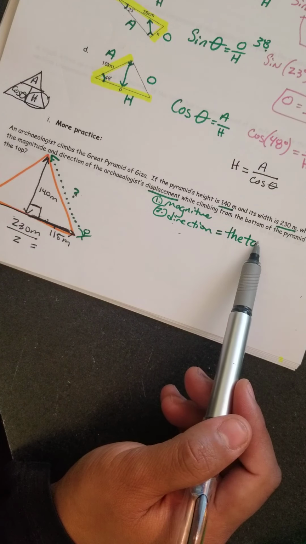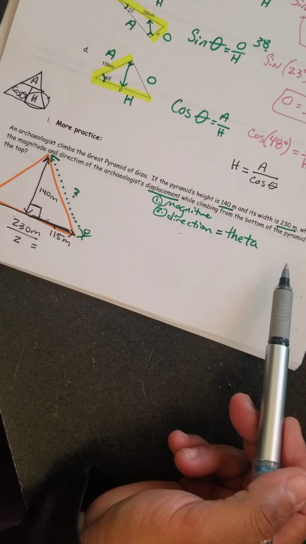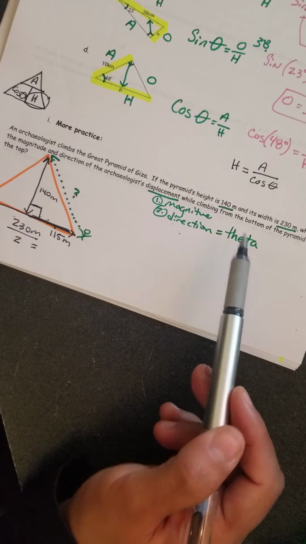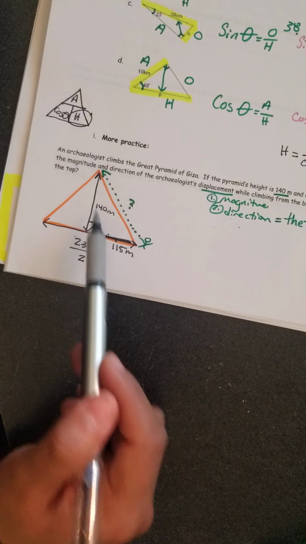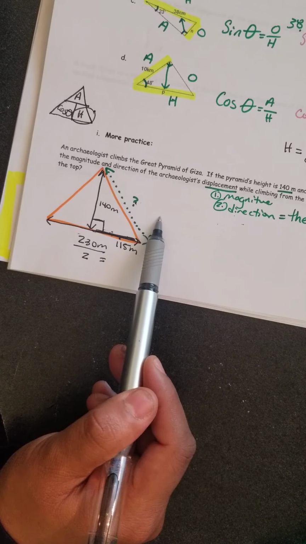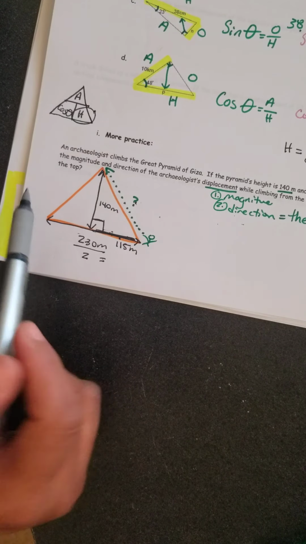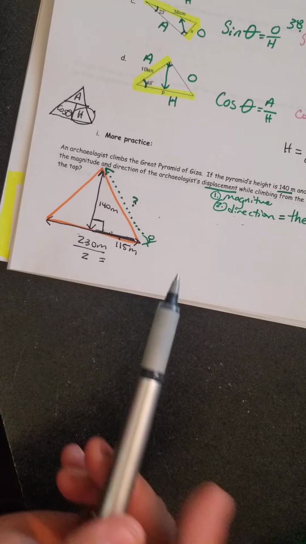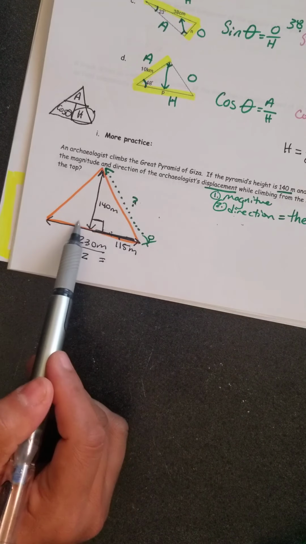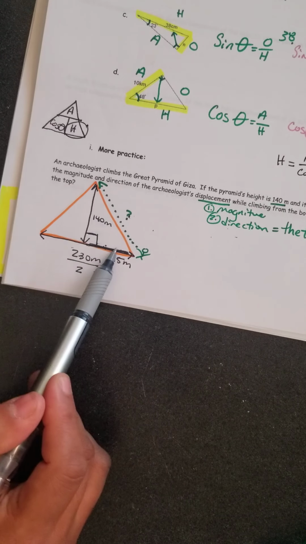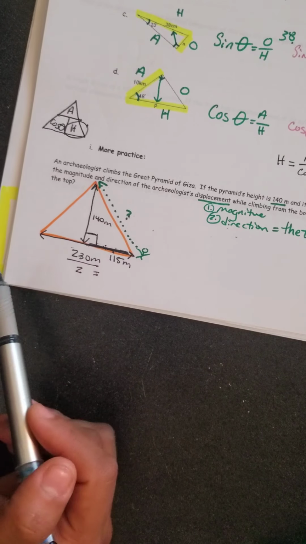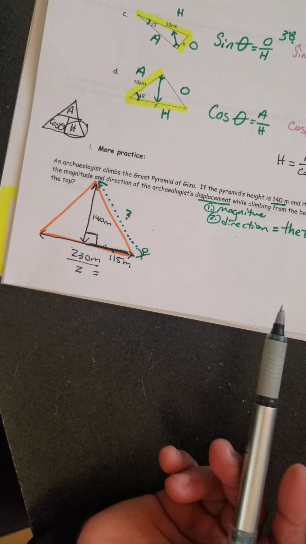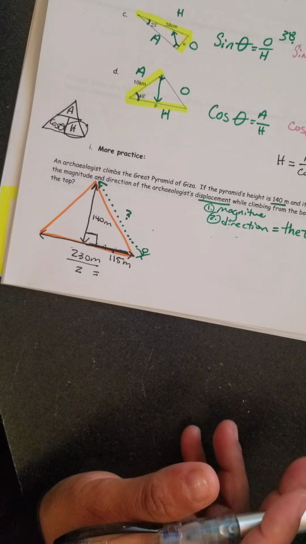Well, we just did those equations. The SOHCAHTOA are the equations that you use to find the theta. Okay? Pythagorean theorem you use if they give you 2 legs and you're looking for the other leg. If they give you 1 leg and the theta, then you use SOHCAHTOA to find the other leg. If they give you 2 legs and they want you to find the theta, then you're going to use SOHCAHTOA to find the theta.